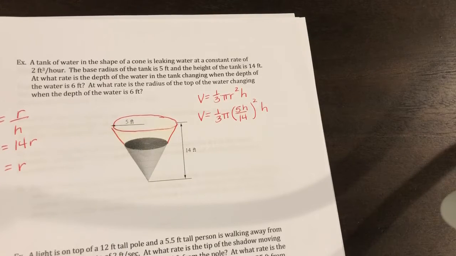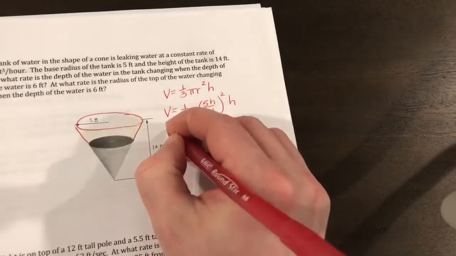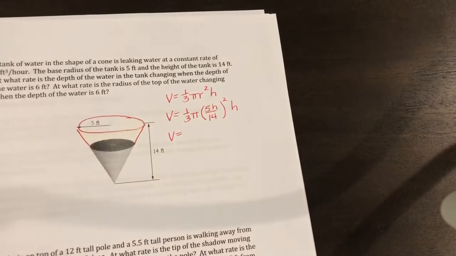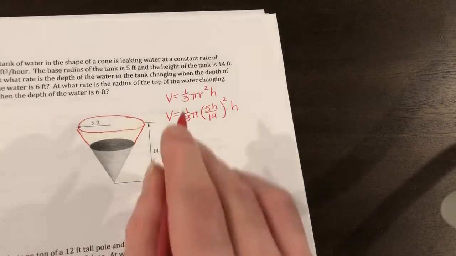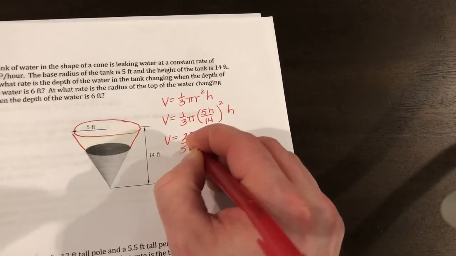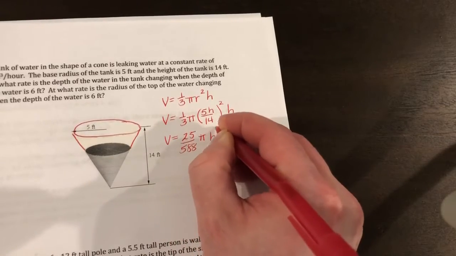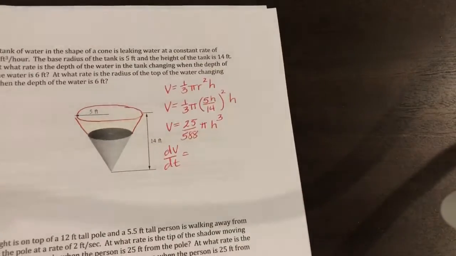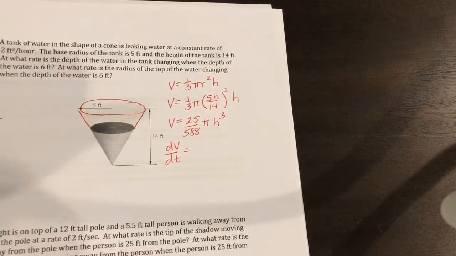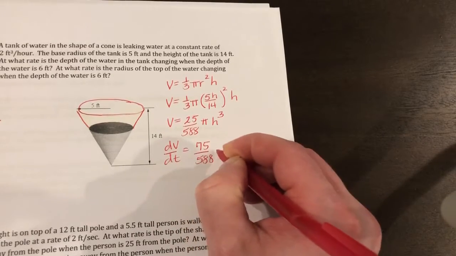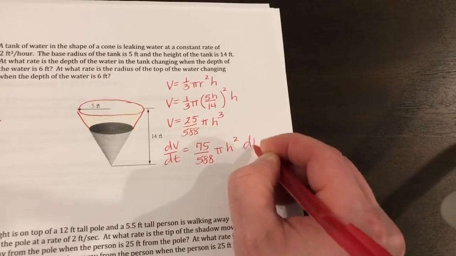So 5 over 14 squared. So I squared this out, I get 25 over 196. Divide that by 3, I get 25 over 588 pi h cubed. Now, when I go take my derivative, I get 75 over 588 pi h squared dh/dt.